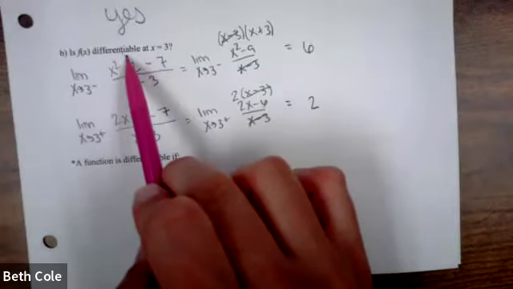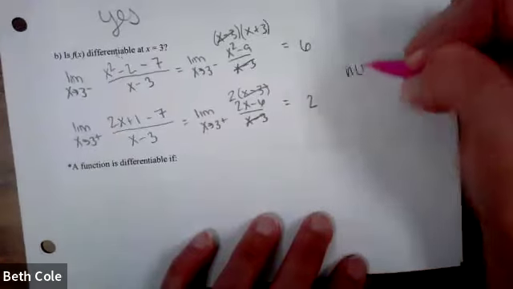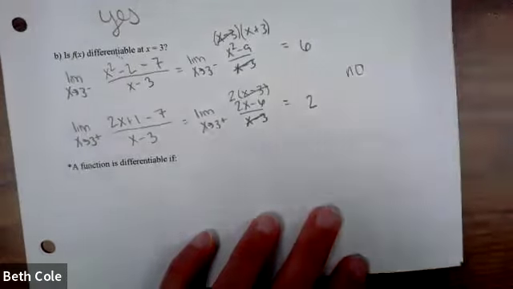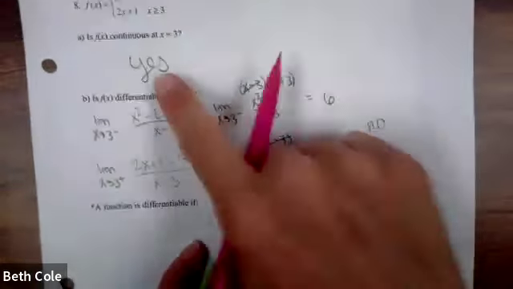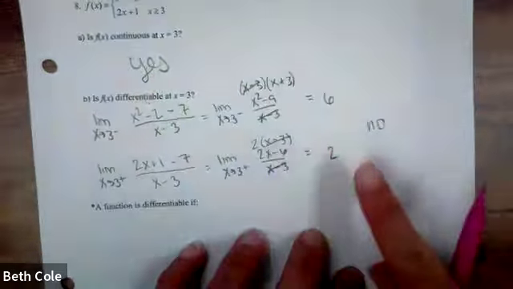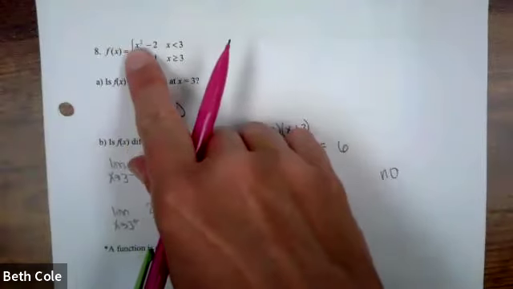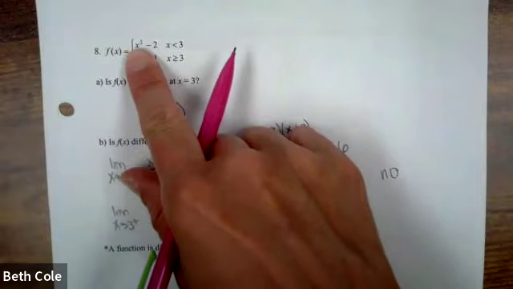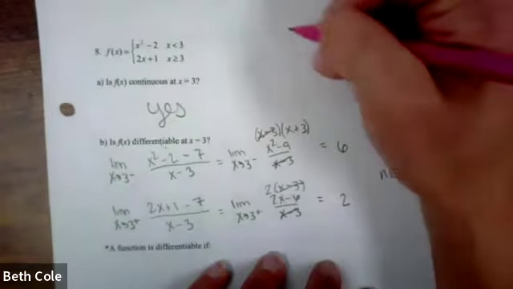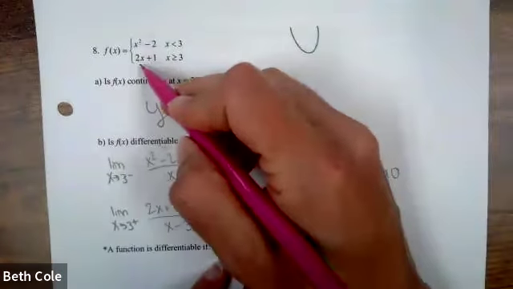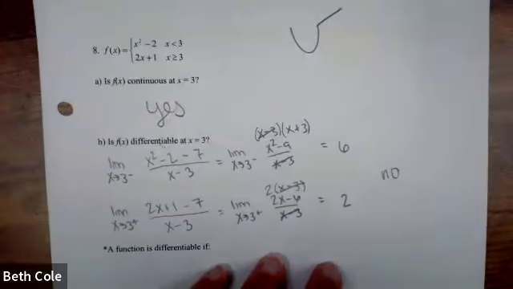What do you think? What does it feel like? Correct. Why is it no? They don't equal each other. So here's what happens. It is continuous. They meet up, but it's not differentiable. What would this look like since it's x squared? Like what shape is what I'm asking? A parabola? And then what is this? A line. It would look like that. Well, slopes are different as they meet up, okay?